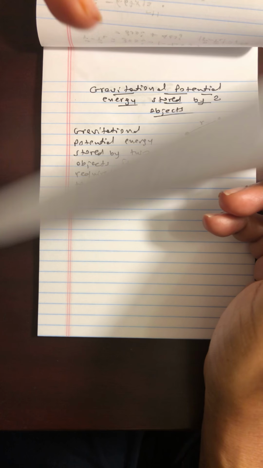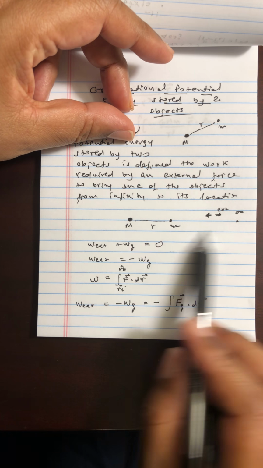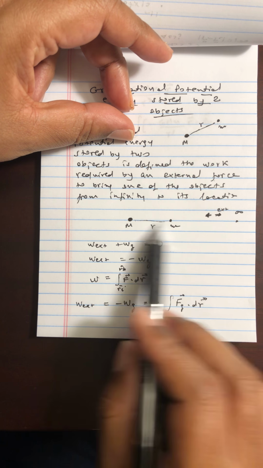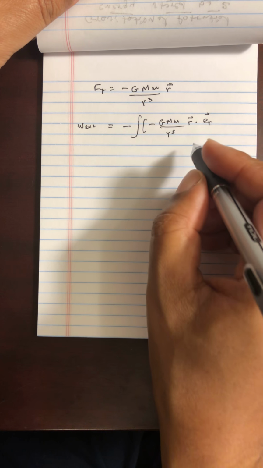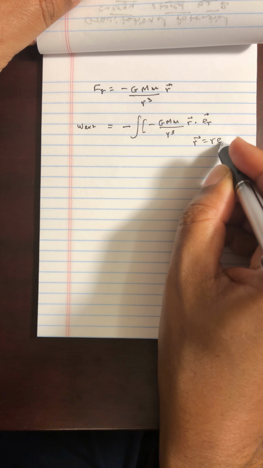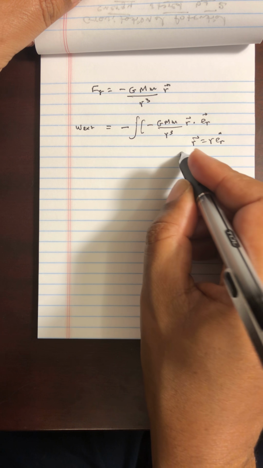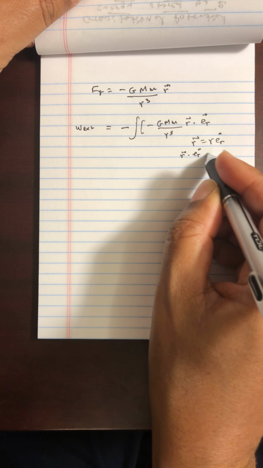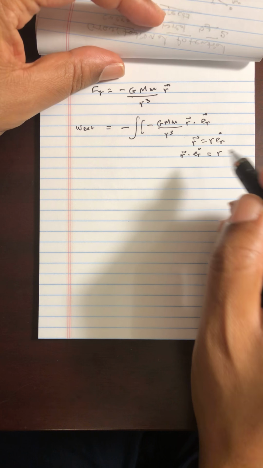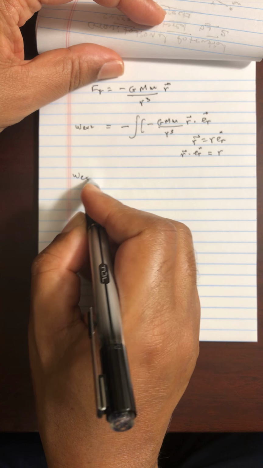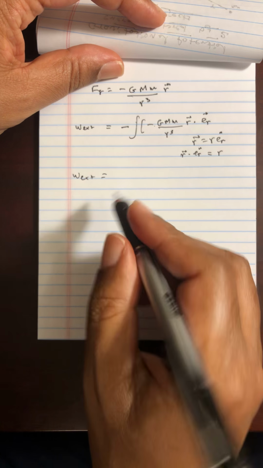Now the work done is independent of the path followed, so we can just do the work in the direction of the position vector. So we can say r equals r in the direction of er. So r dotted with er is simply r. So we have W external, and these two negatives kill each other.